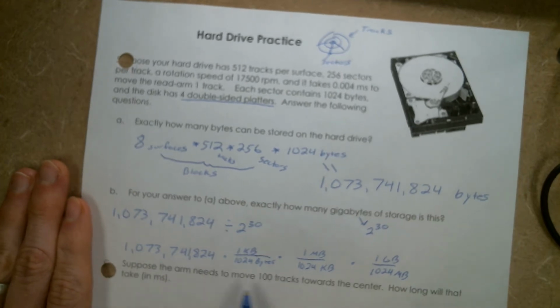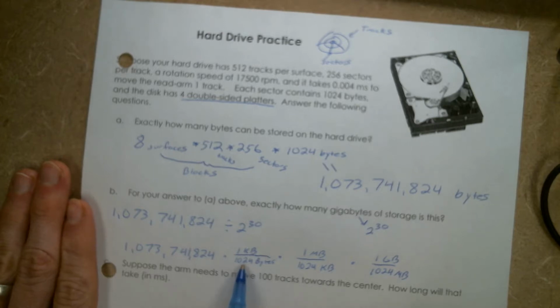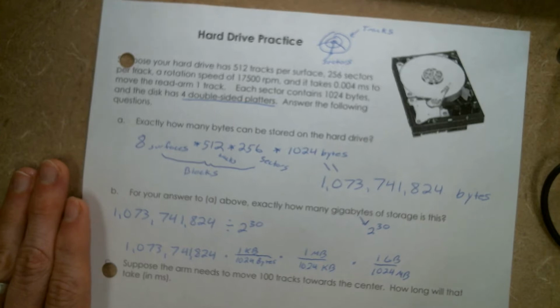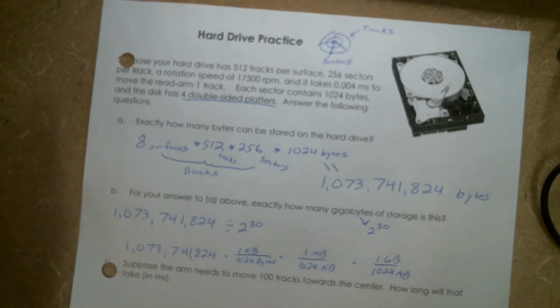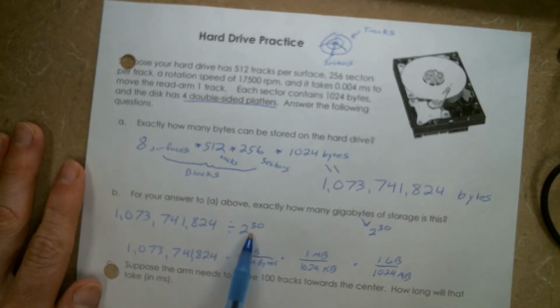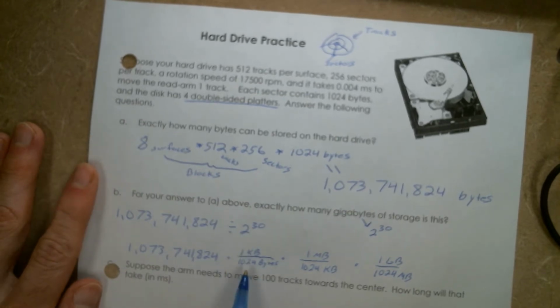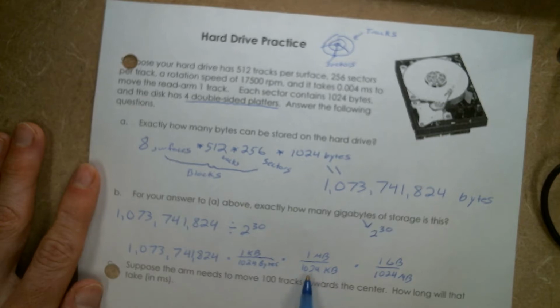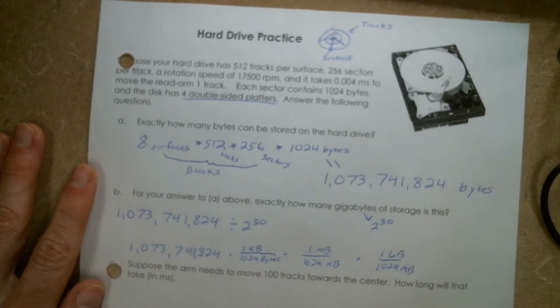Either way, these are going to give you the same answer, because effectively what we're doing here is 1024 times 1024 times 1024, which gives you the same exact thing as 2 to the 30th. So two different ways of thinking about it. One is not more correct than the other. This one just requires you to remember that a gigabyte is 2 to the 30th. This one just works on that 1024 principle, where 1024 kilobytes is a megabyte, 1024 megabytes is a gigabyte, and so on and so forth.